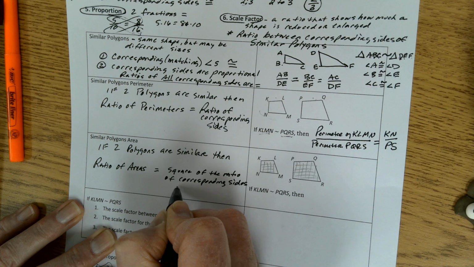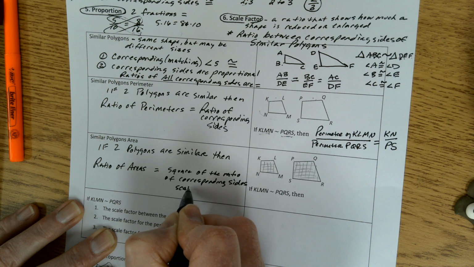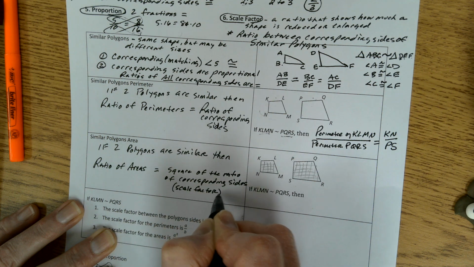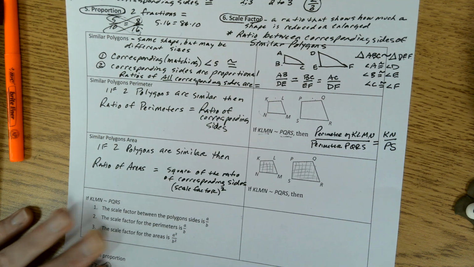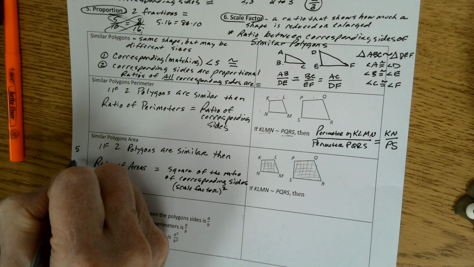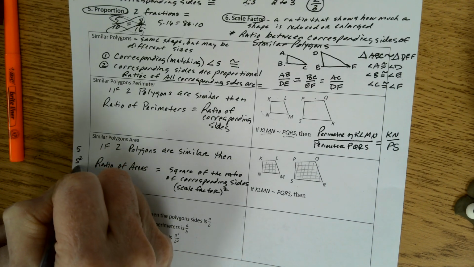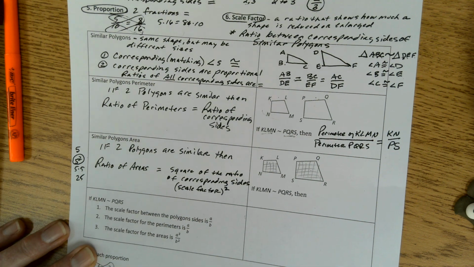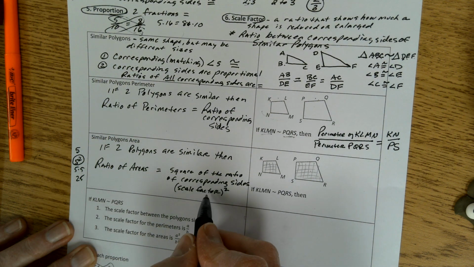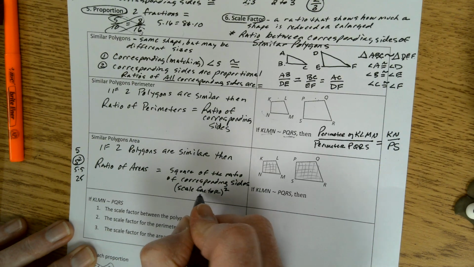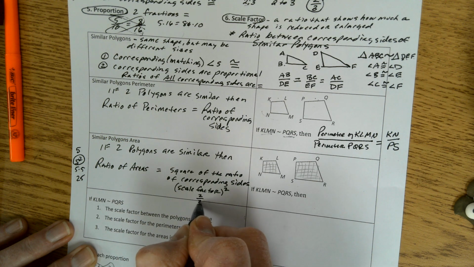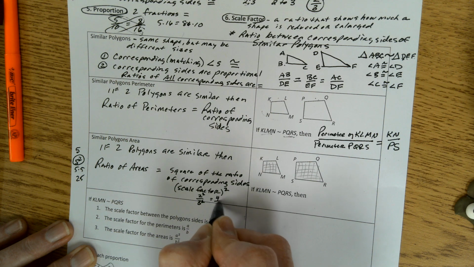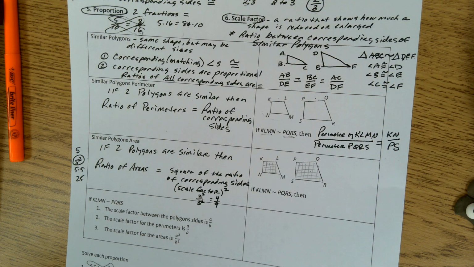Meaning, take the scale factor and square it. When I say square, I'm talking about taking that number and squaring it. Like if I say 5, 5 squared means 5 times 5, which is 25. We're going to square it. So if the scale factor is 2-to-3, we're squaring both of those numbers, so it'd be 4-to-9. That's what we mean by squaring it.